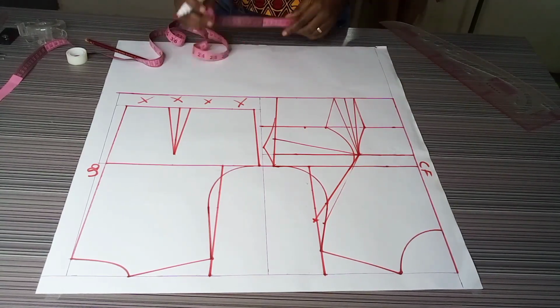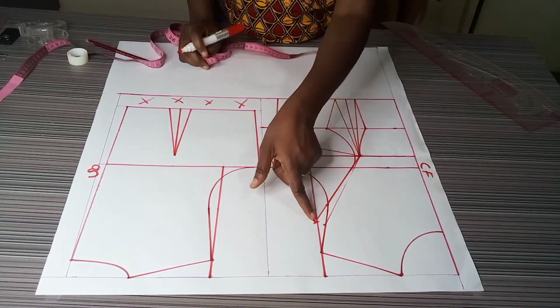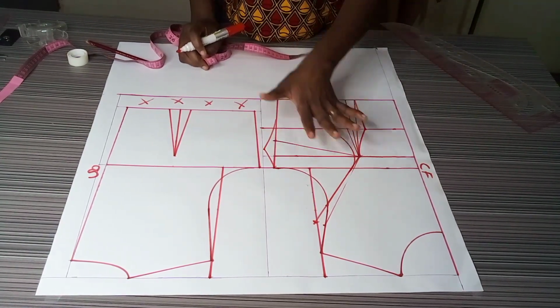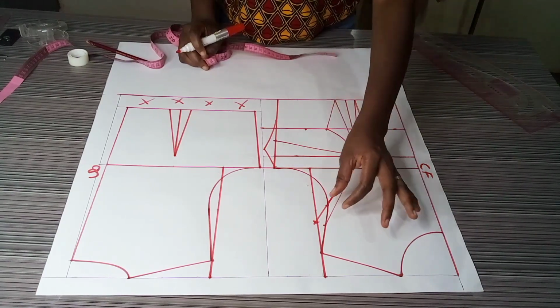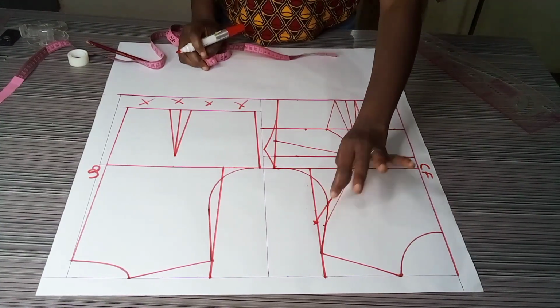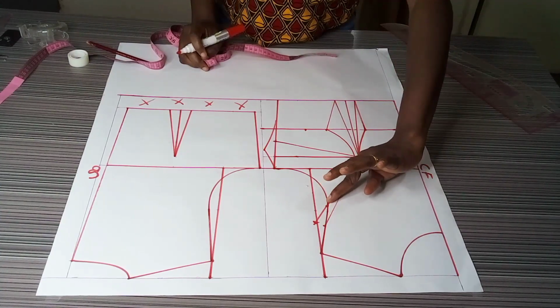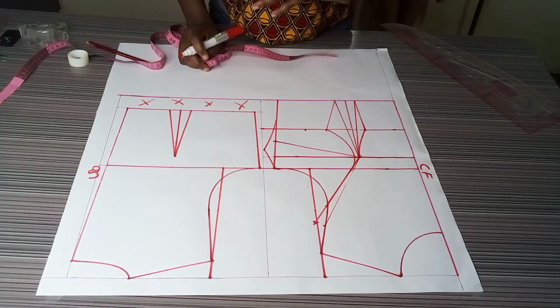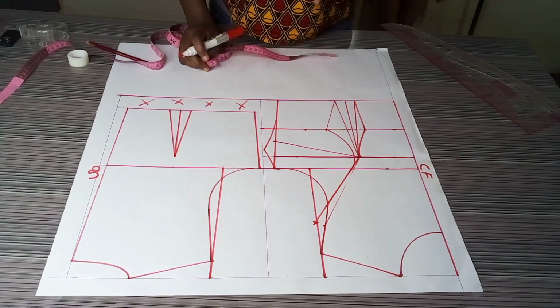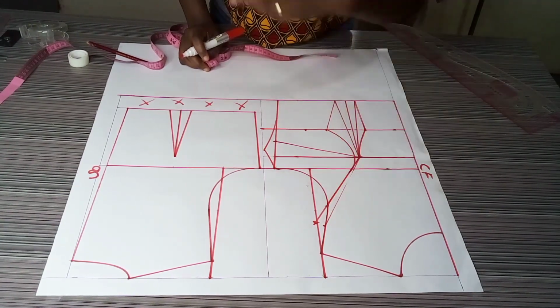So the next thing I want to do, you remember we increased this place by 1.5. Now we are not going to be using this armhole again, because we want to tighten the armhole. That's why we opened this 1.5, so that by the time you finish padding your bustier, it's going to sit very well on your body, so that there will be no gaping on the armhole.